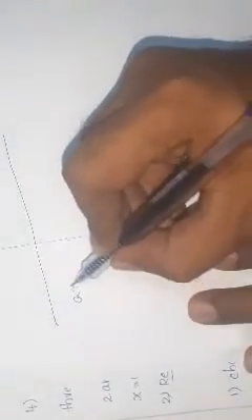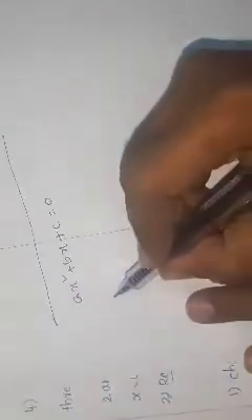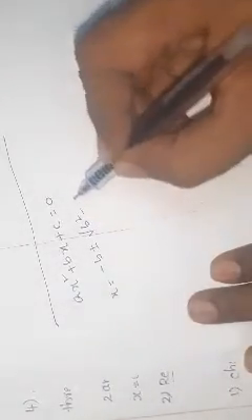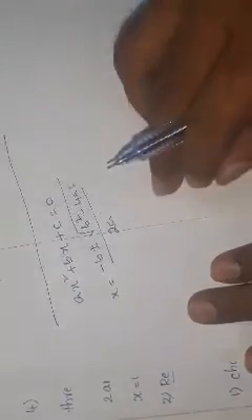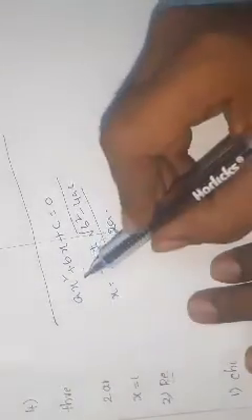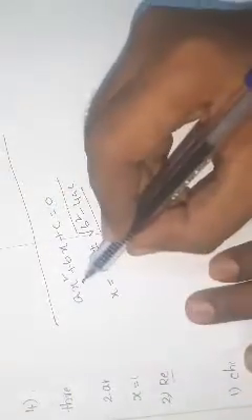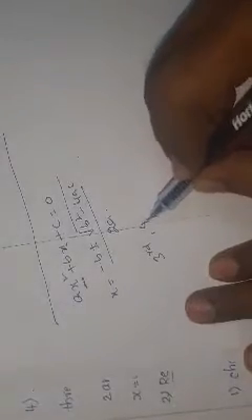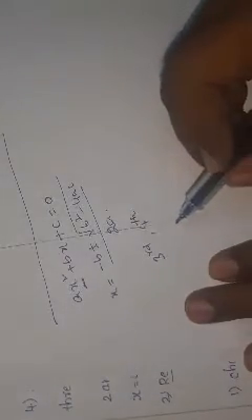For a quadratic equation ax square plus bx plus c is equal to 0, x is equal to minus b plus or minus square root of b square minus 4ac by 2a. This is a general method to find a root of any quadratic equation. But when the degree of the equation increases, that means a third degree or fourth degree, it is difficult to find a root of the equation.